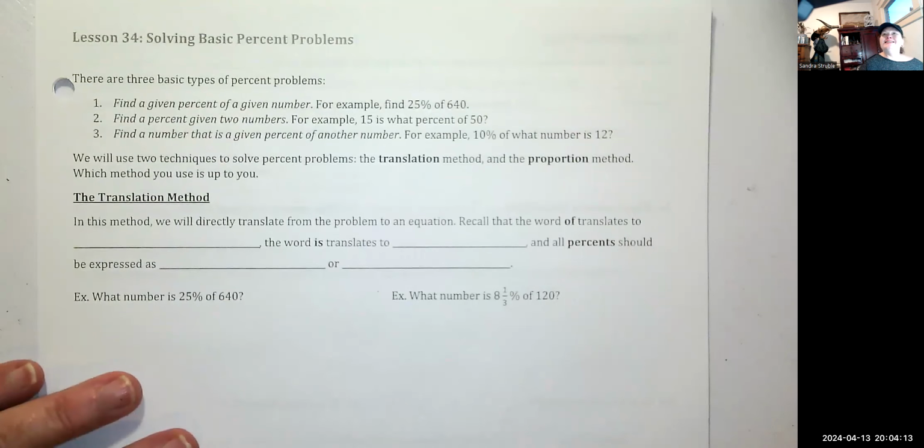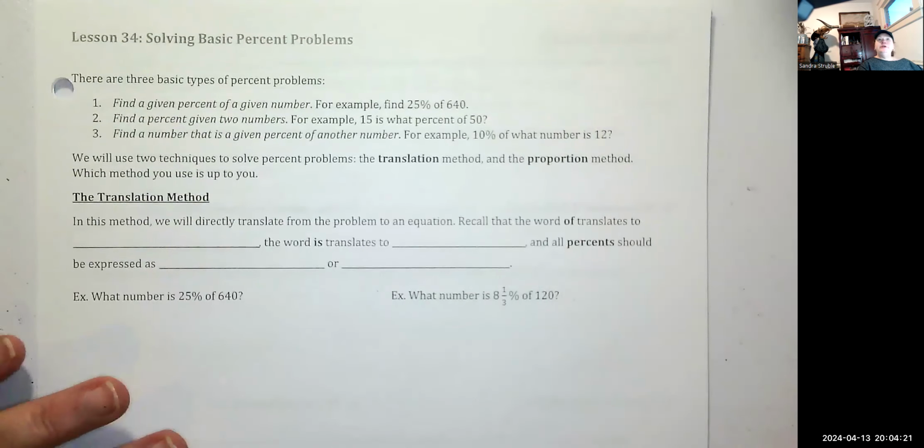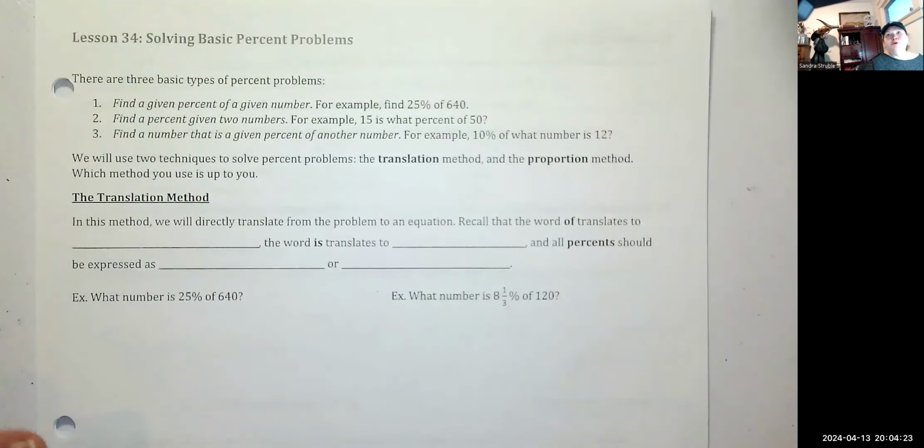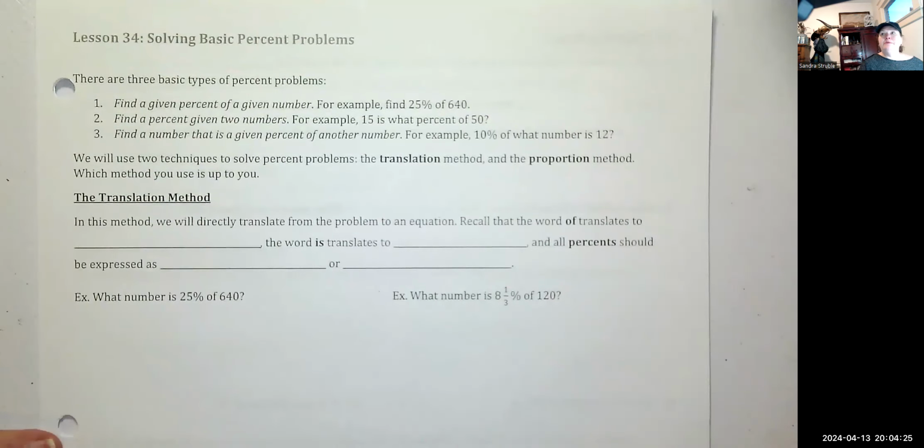Find a number that is a given percent of another number. For example, 10% of what number is 12? We're going to use two techniques to solve percent problems, the translation method and the proportion method. Whichever method you use is completely up to you.